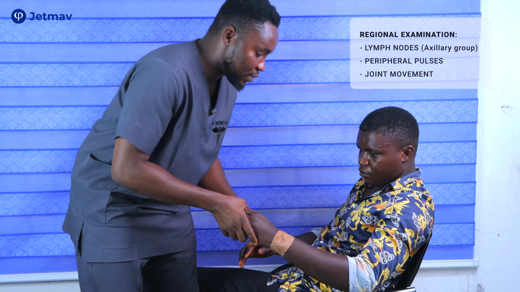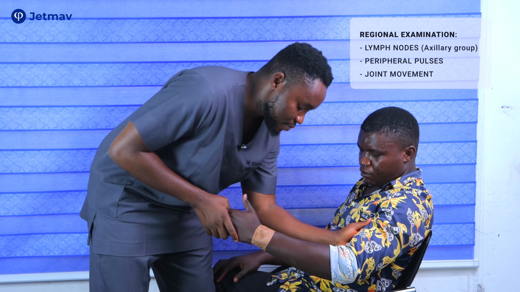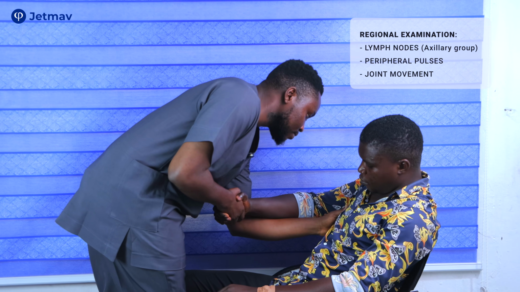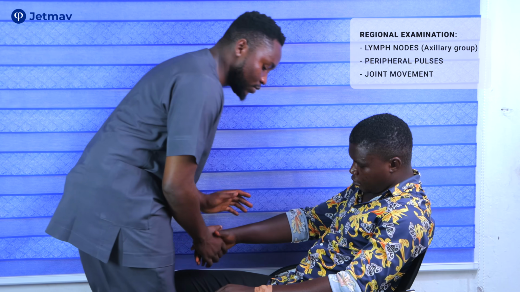When you're done, you also examine the lateral side. Examining the side on which the mass occurs can suffice, but you can also go ahead to examine the other side. If you have time during your OSCE exams, you can also go ahead to examine it.